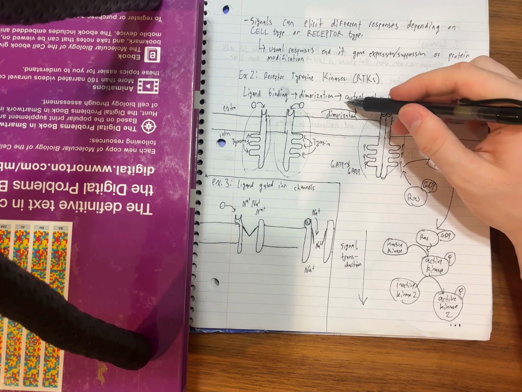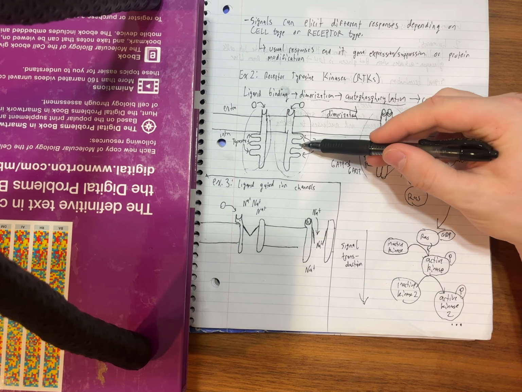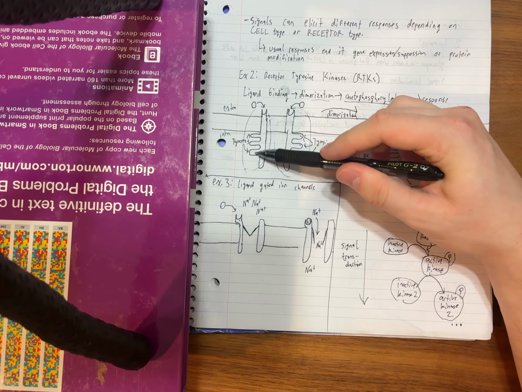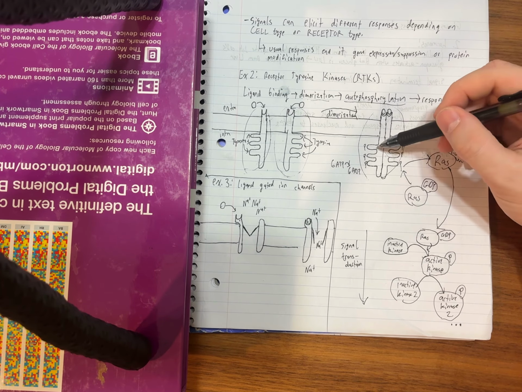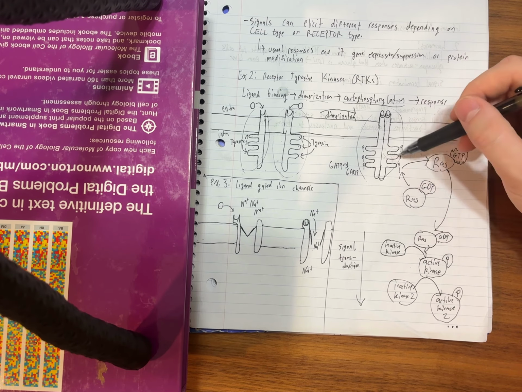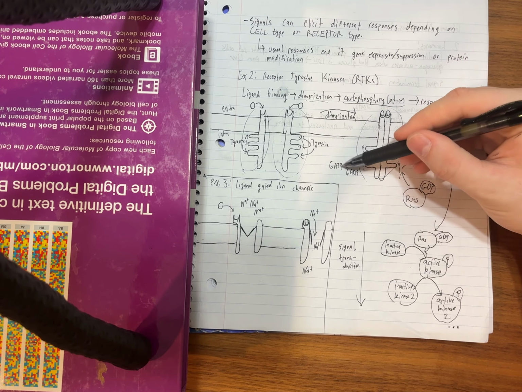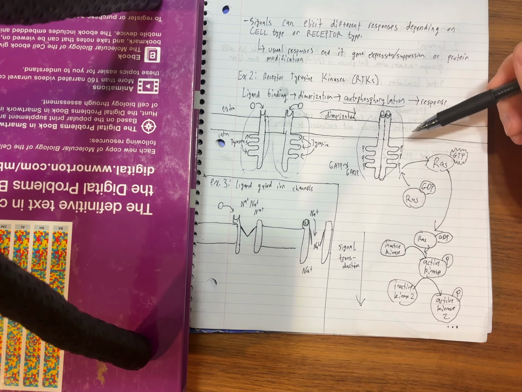So the next thing that they're going to do is autophosphorylation. And that means that these tyrosines, there are 3 tyrosines on each of these, it's going to be cross-phosphorylating. These two subunits that have dimerized are going to phosphorylate each other by taking 6 ATP and taking away some phosphates to 6 ADP.